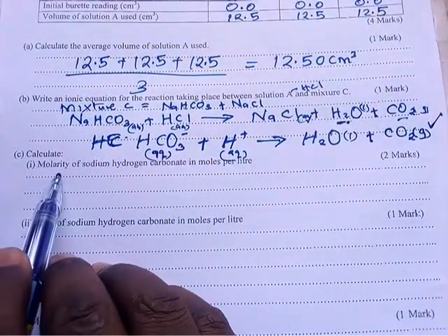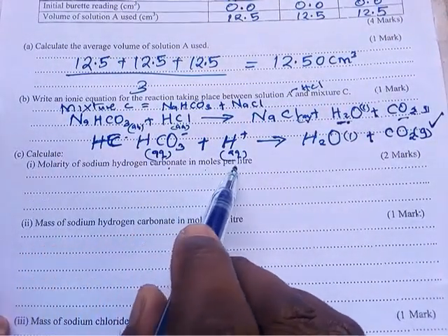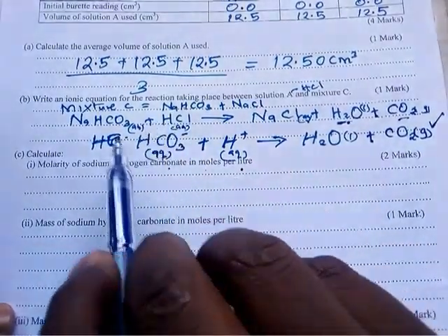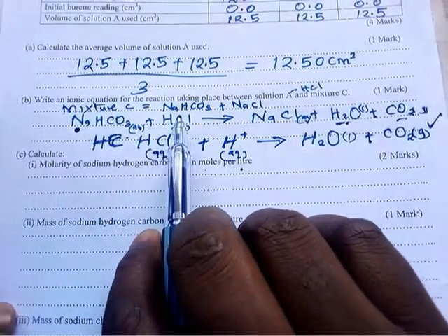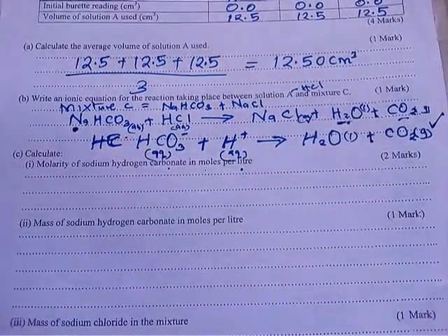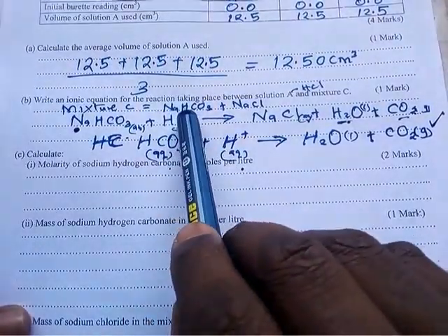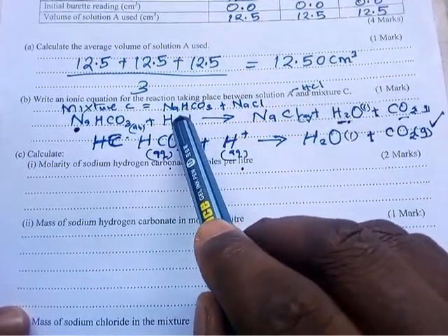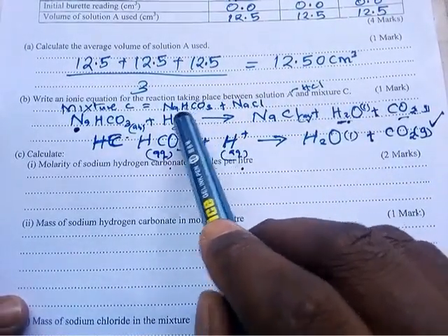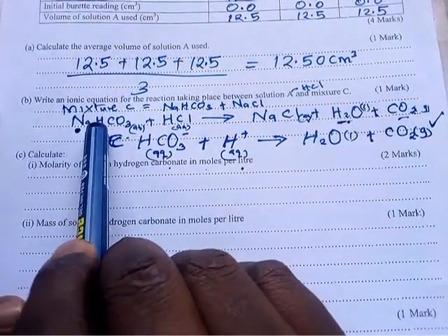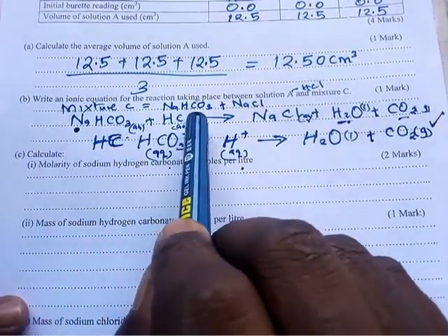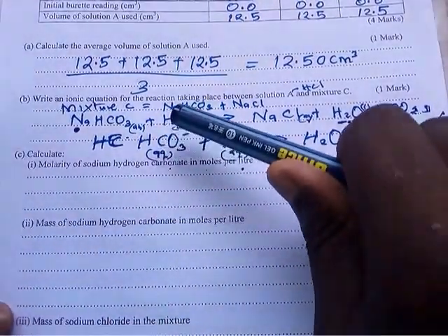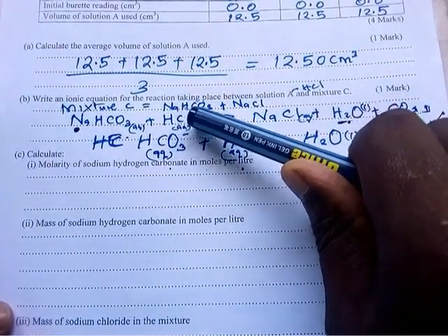Calculate the molarity of sodium hydrogen carbonate in moles per liter. So we have been asked to calculate the molarity of sodium hydrogen carbonate. Sodium hydrogen carbonate is reacting with HCl here. But we know the molarity of this and we know the volume of A that reacted. Now if we get the number of moles of HCl, we will automatically get the number of moles of sodium hydrogen carbonate because the ratio is 1:1. Fine. So we start by getting the number of moles of HCl that reacted.